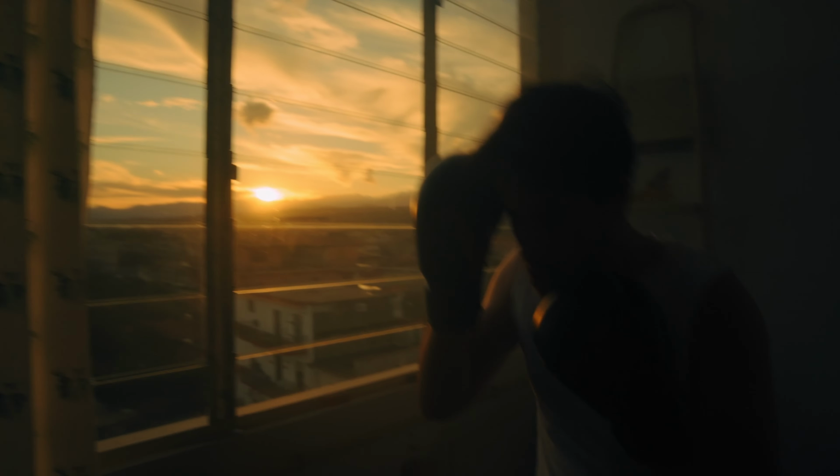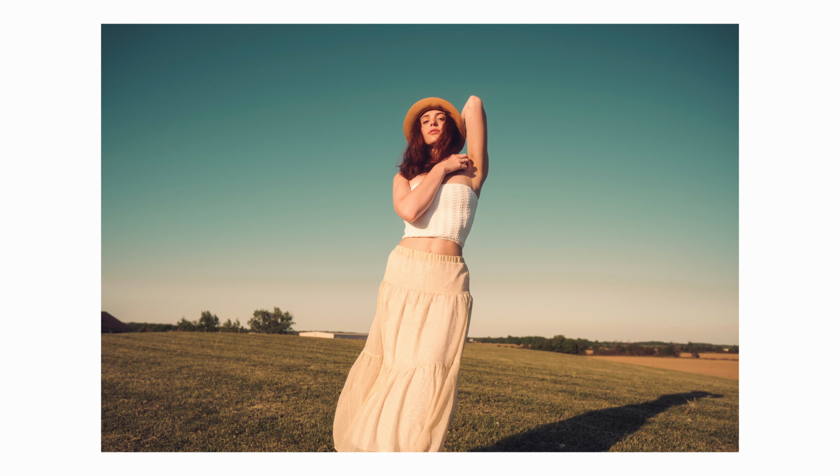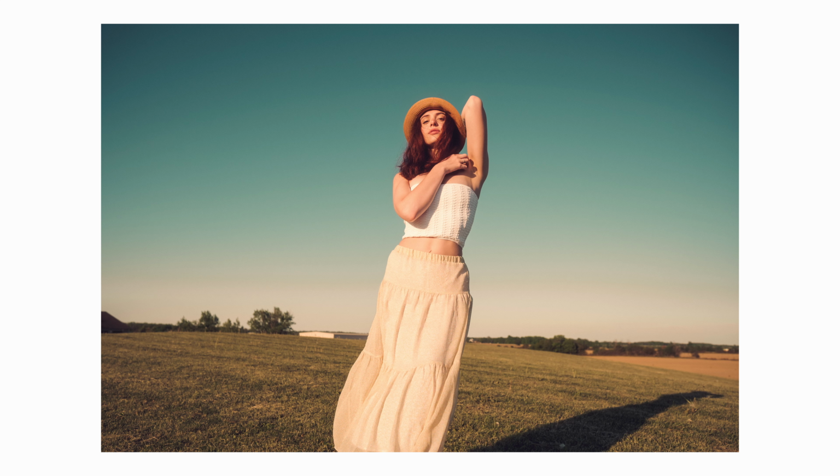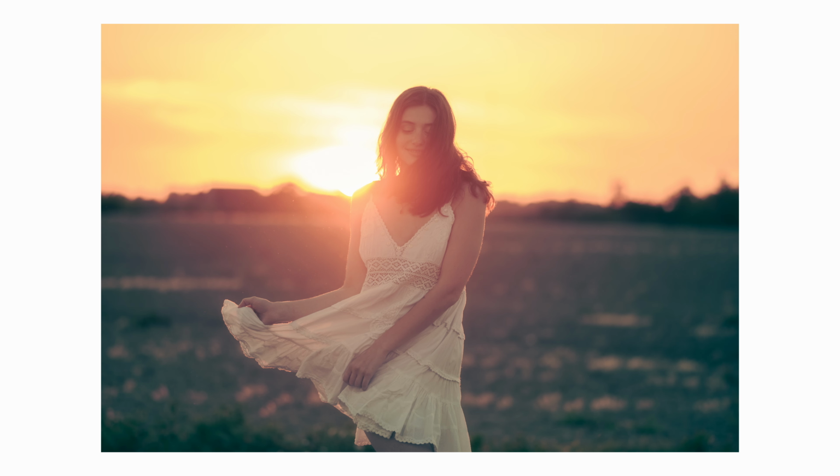Take a look at these two photos of Michaela right here. One is with the sun facing towards her, and the other is the backlight. As you can see, when the sun is in front of her, the photo isn't as interesting as this backlight shot of Michaela, taken an hour or two after the first shot.